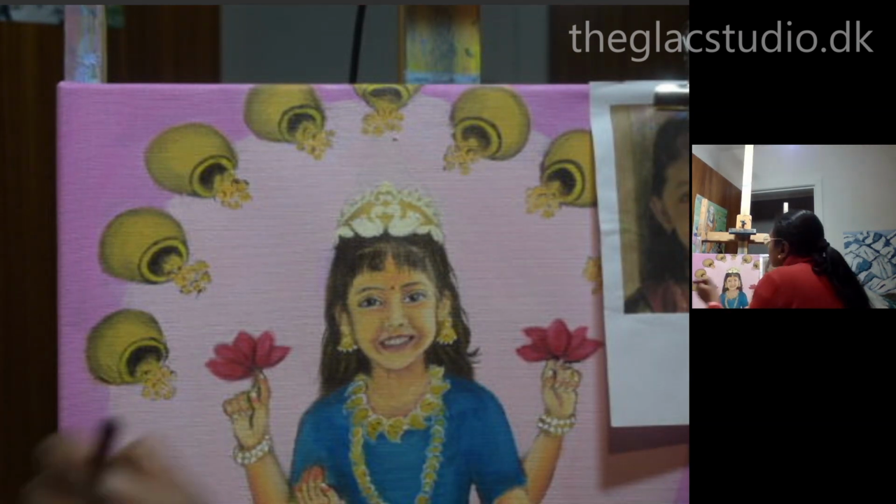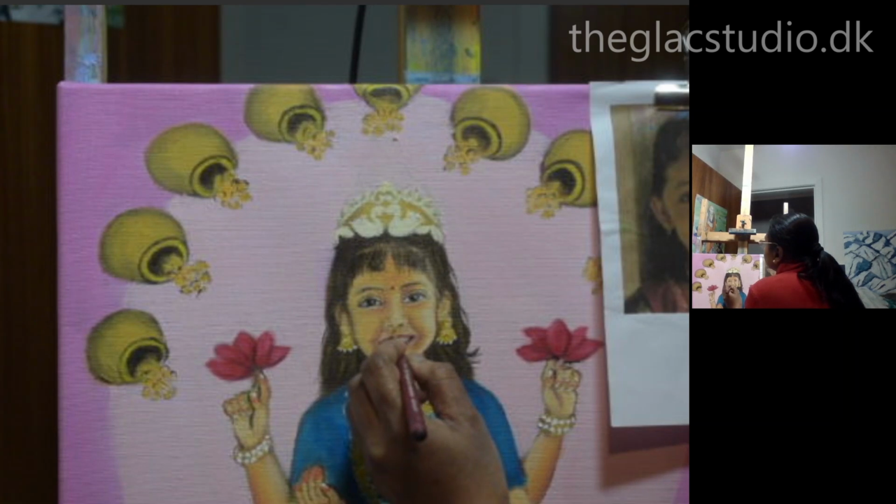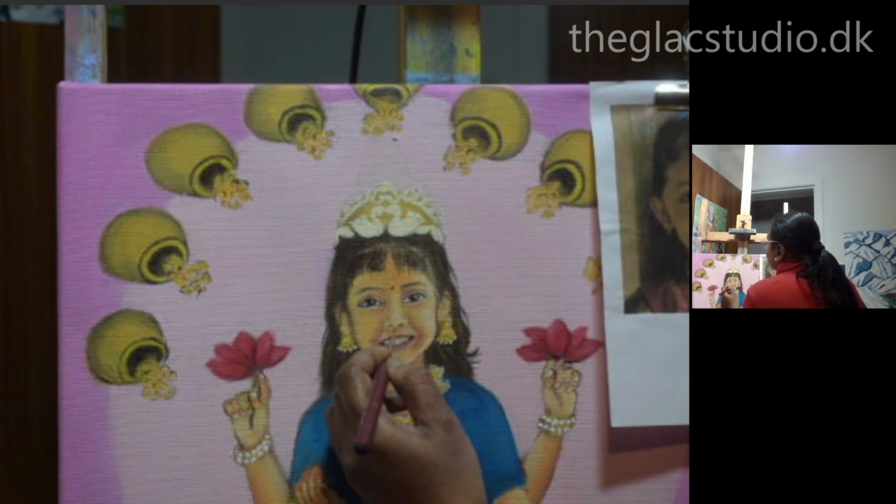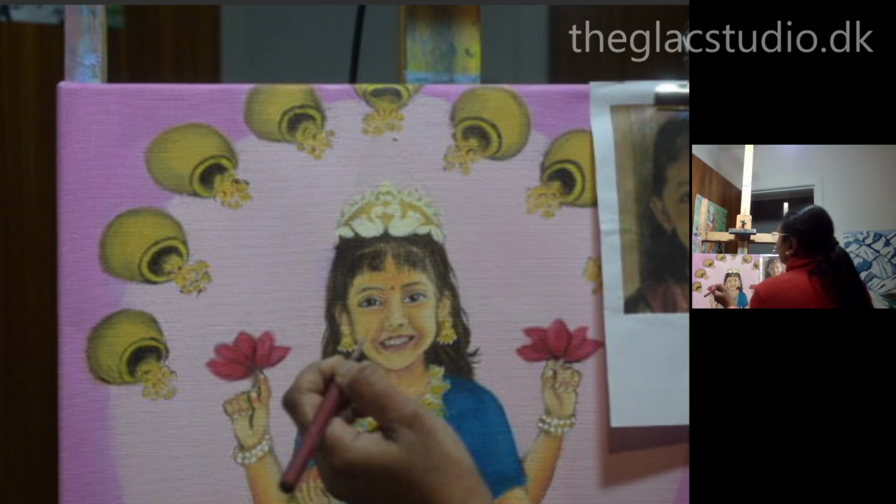And also the shadow underneath her nostrils, slightly adding burnt umber there.